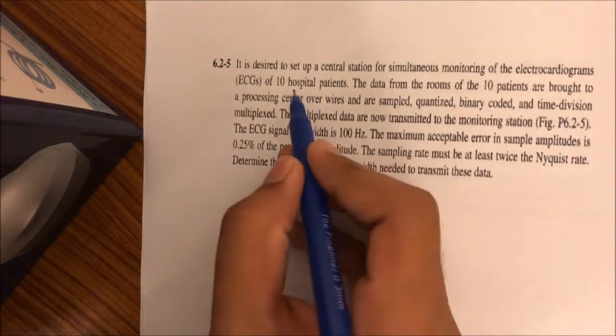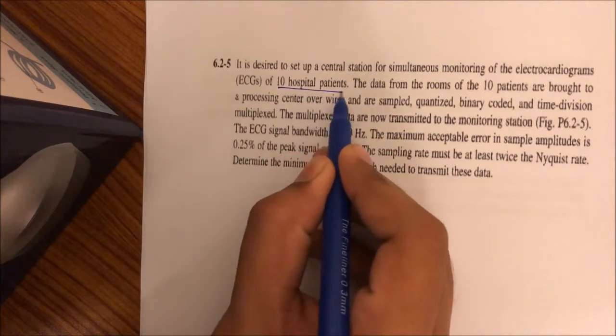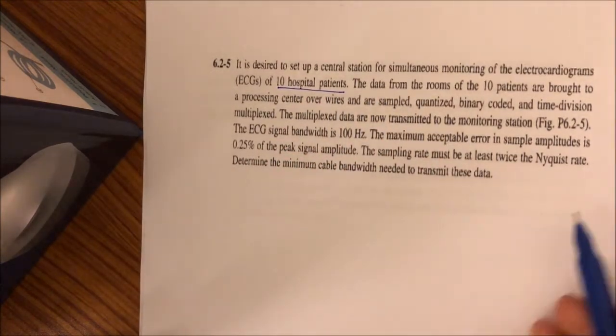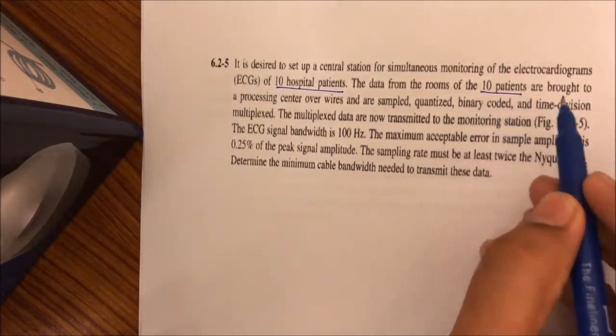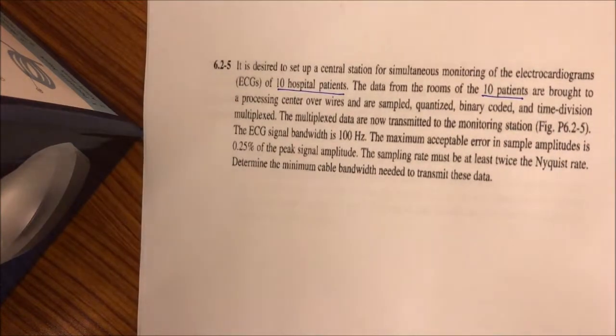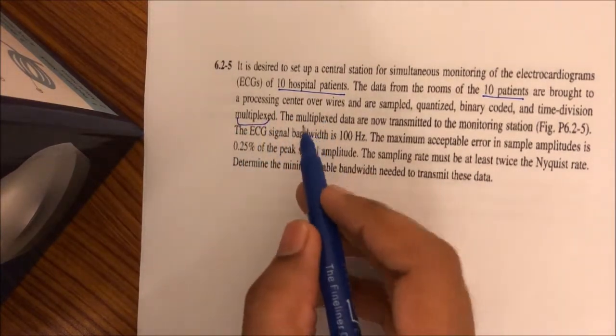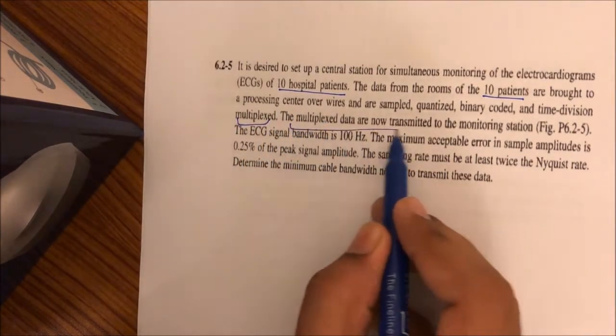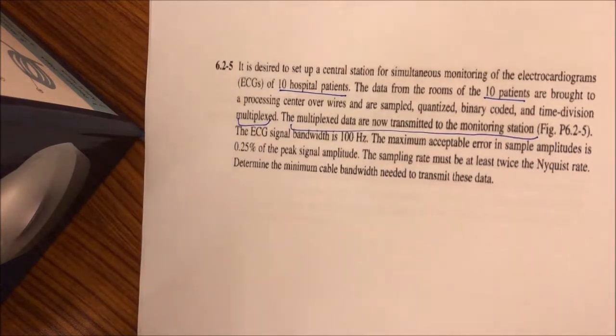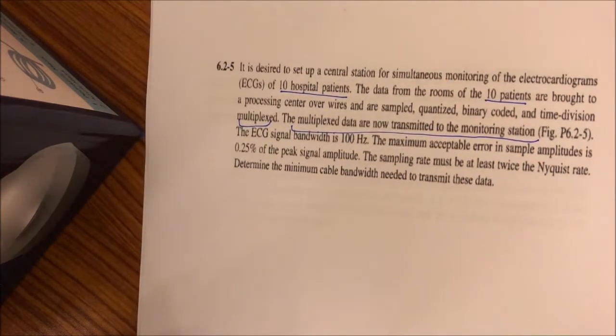So here in the question it says that we have 10 hospital patients. Data from the rooms of the 10 patients are brought to a processing center over wires which are sampled, quantized, binary coded, and time division multiplexed. So the data from each patient is being multiplexed, and the multiplexed data are now transmitted to the monitoring station. So all the data is being multiplexed and passed through a single line.